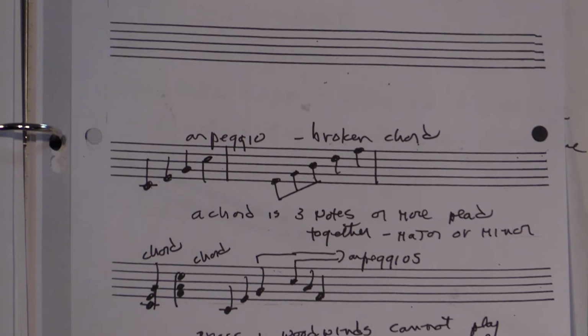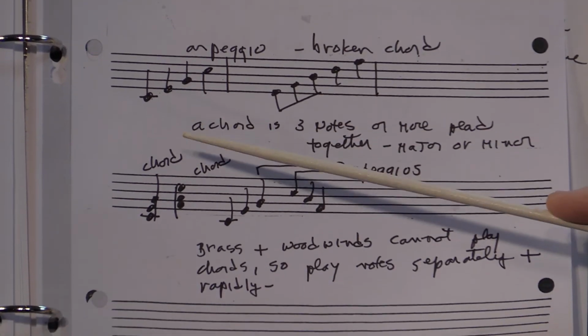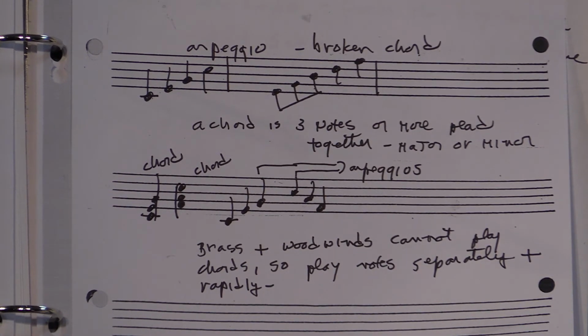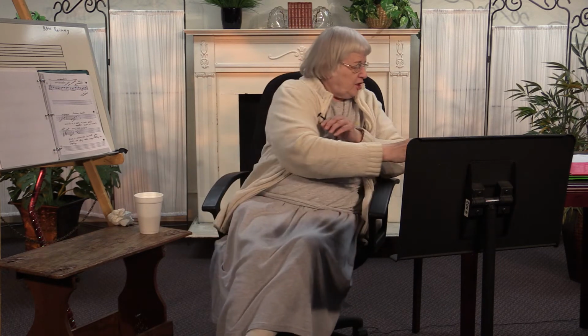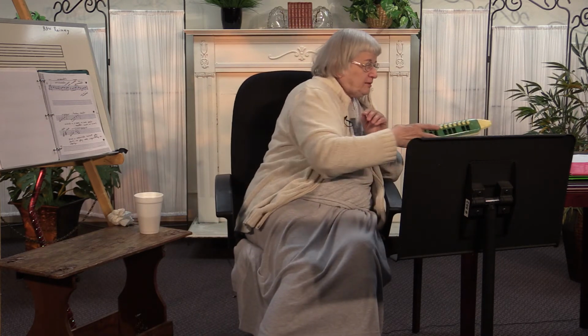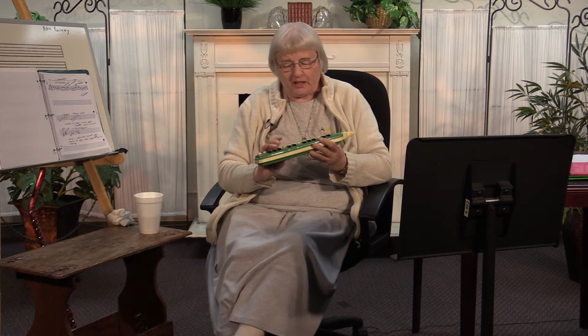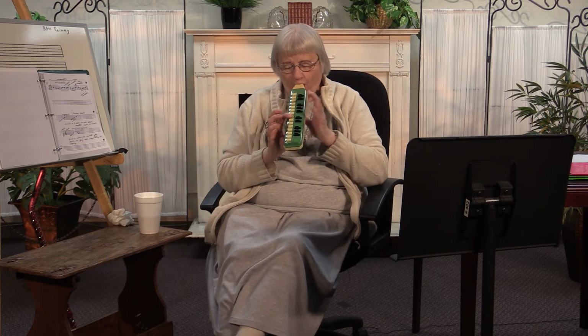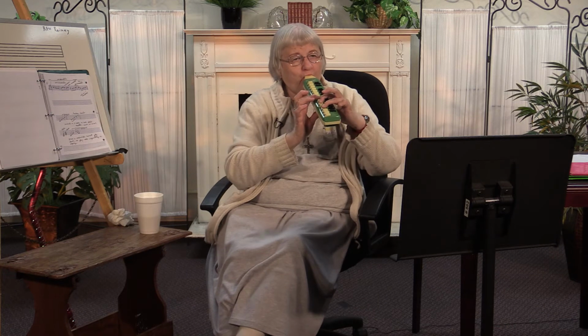Arpeggios are chords. I gotta watch my time. We can't play chords on woodwind instruments, but if you play 3 notes together, you have a chord. Guitars can do it, pianos can do it. And that's a chord. 3 or more notes, and you don't have to limit it to 3 notes, but however many notes you play, they play together.